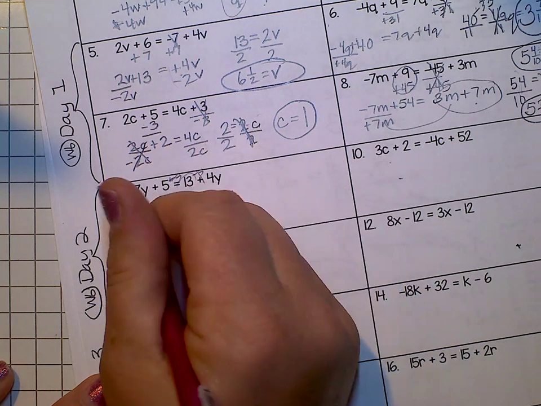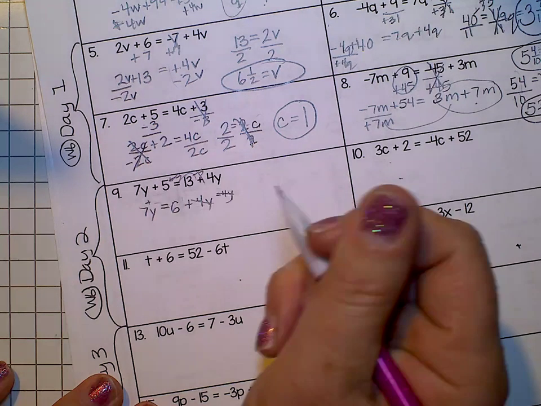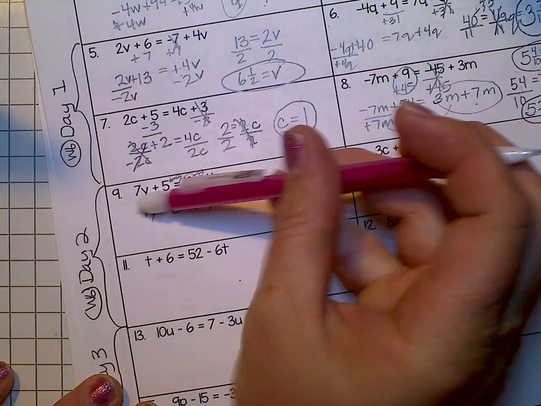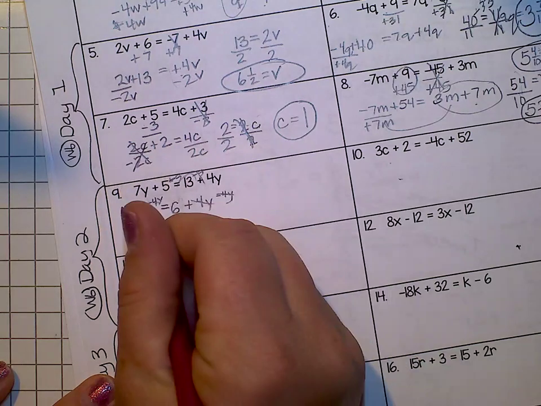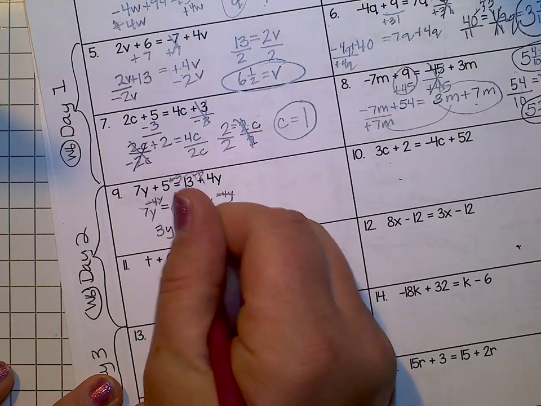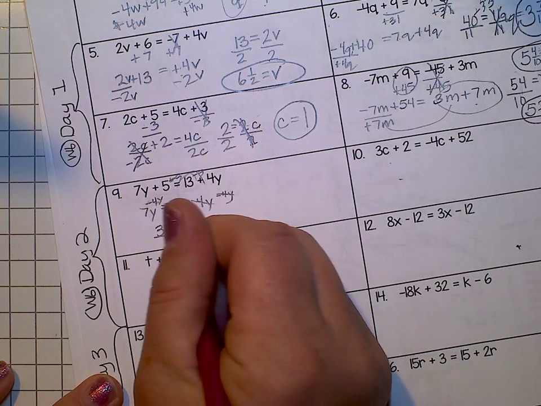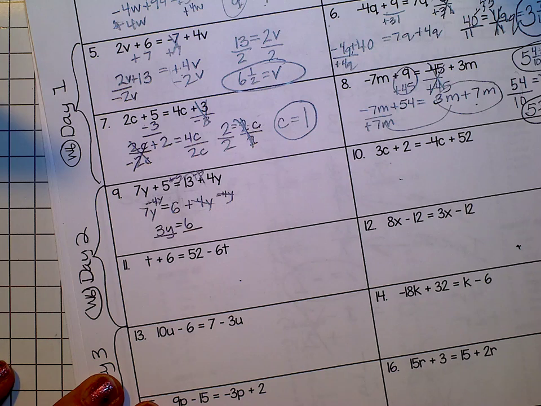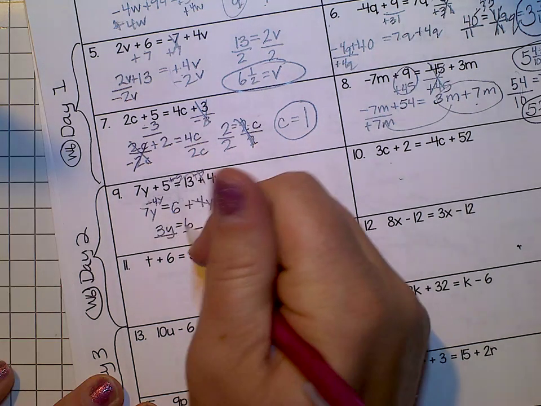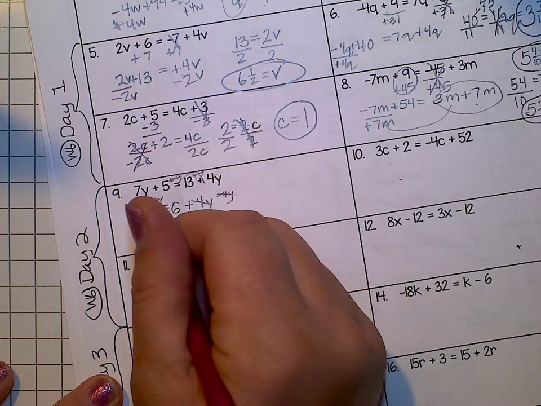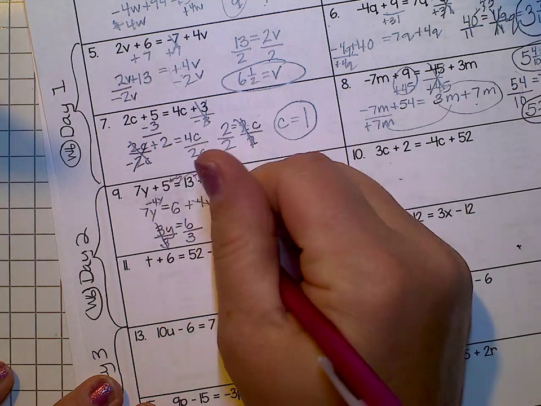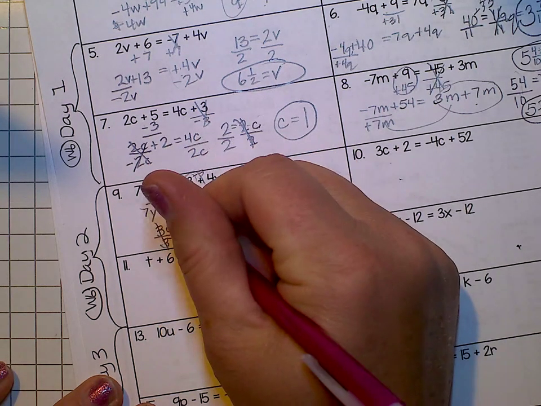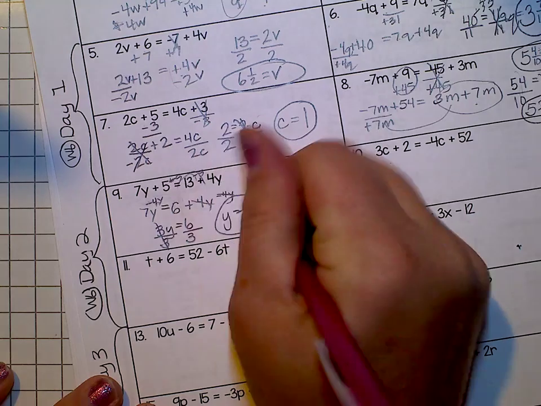That cancels out, so we have to do the same thing on this side and subtract 4y. So now we have 3y equals 6. Now we are going to divide, because the reciprocal of multiplication is division. So we cancel that out, and y is left with, how many times can 3 go into 6? Twice.